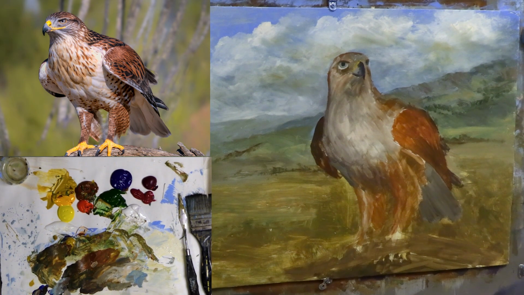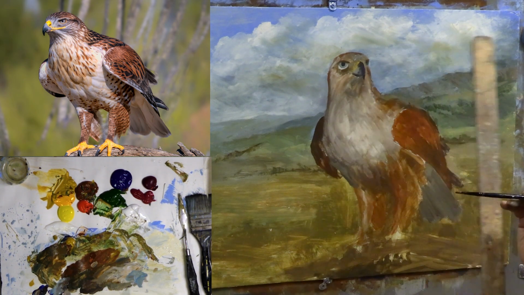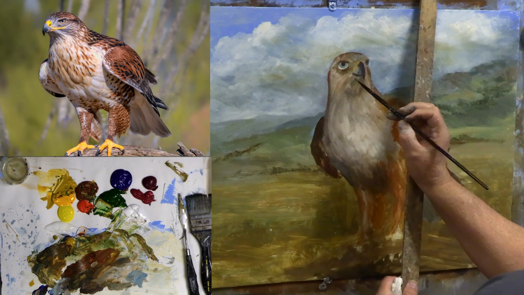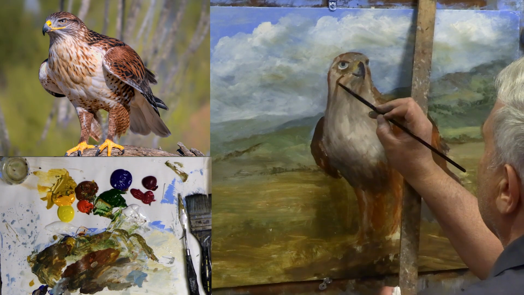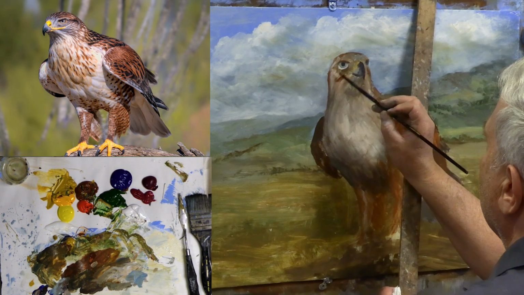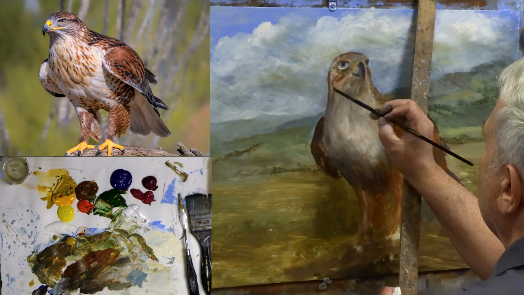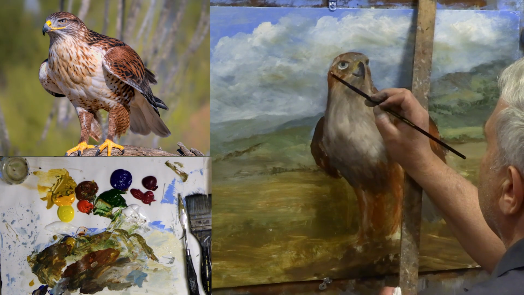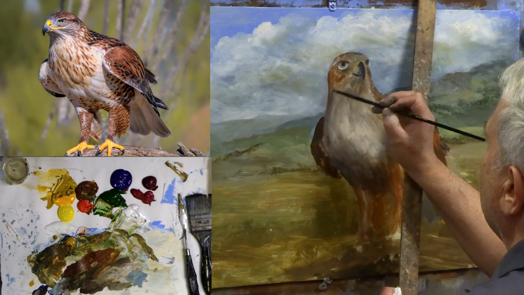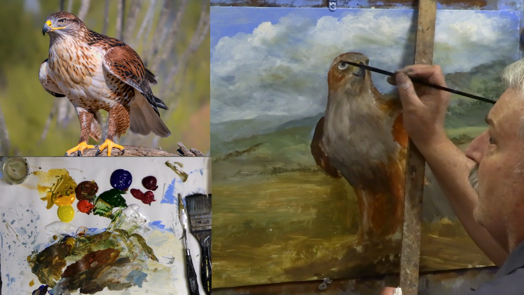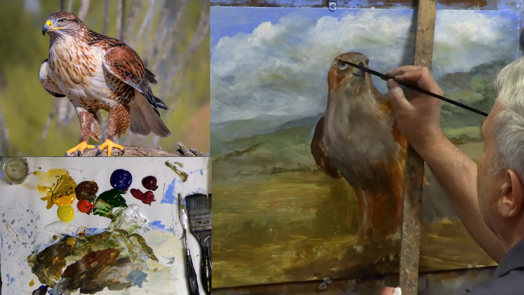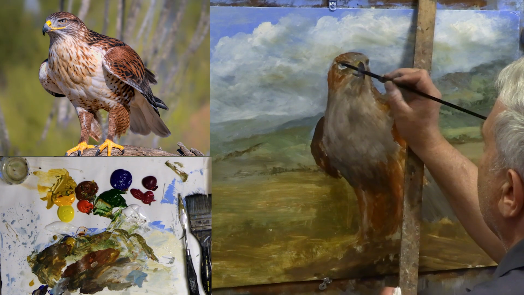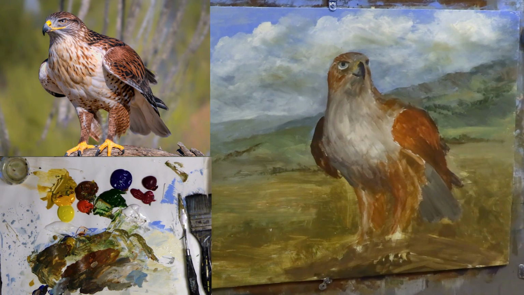There. Boy, he's got a lot of these little speckling feathers, lights and darks we're going to do. But we can add a few here just to give the contours and the motion of it. There.